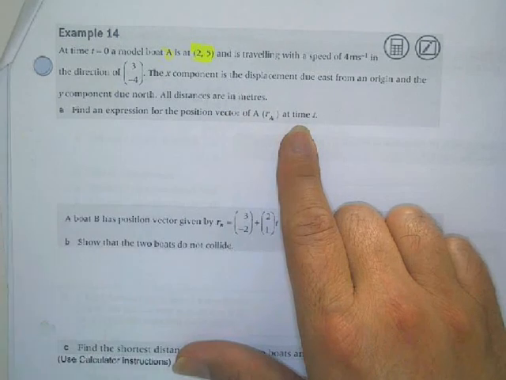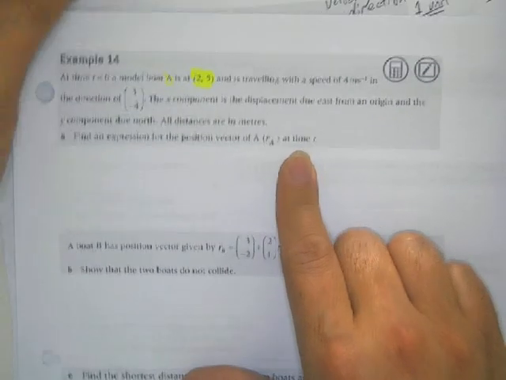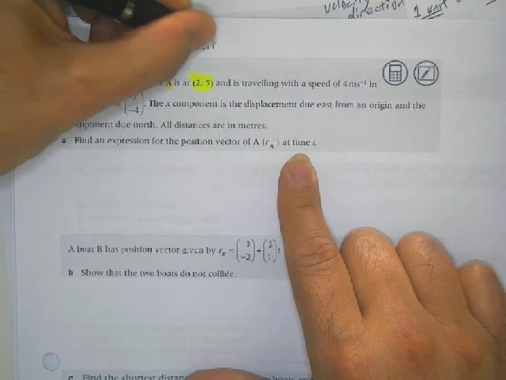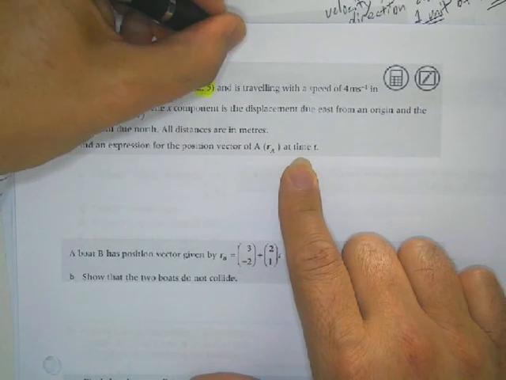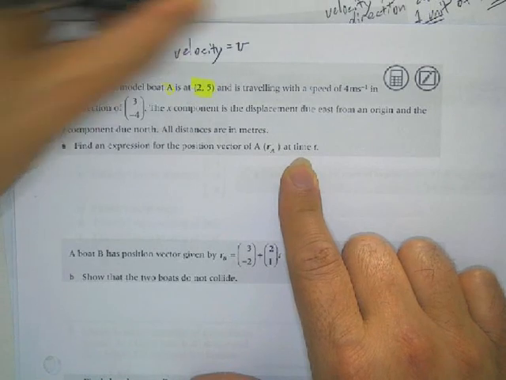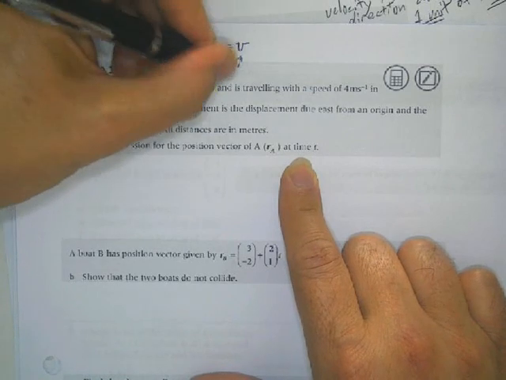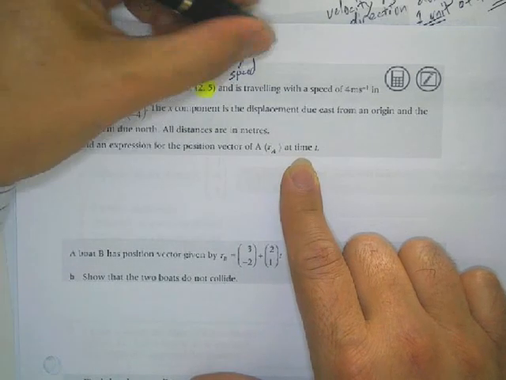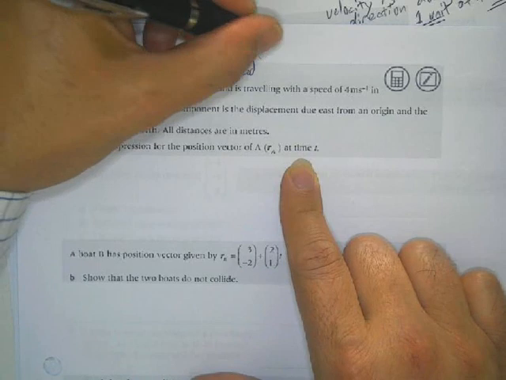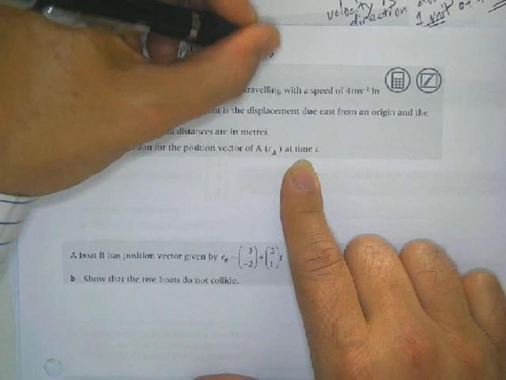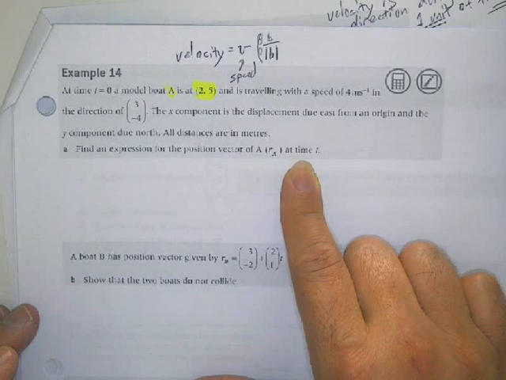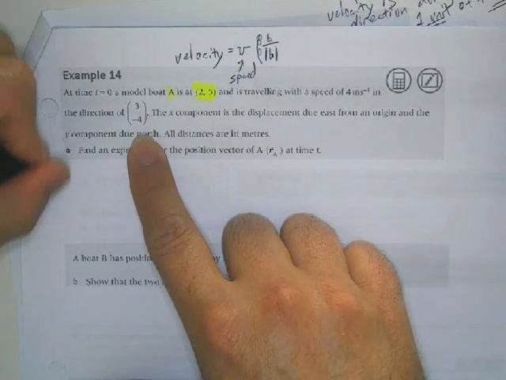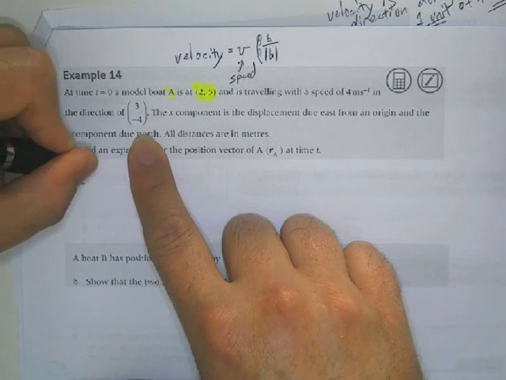Remember, we're going to do what we just did in the previous example, that the velocity equals the speed times the unit vector. We know that it's in this direction. We know that the direction vector is 3, -4.